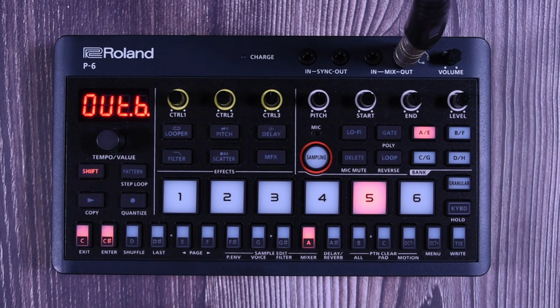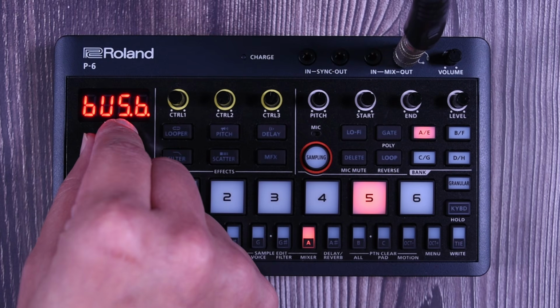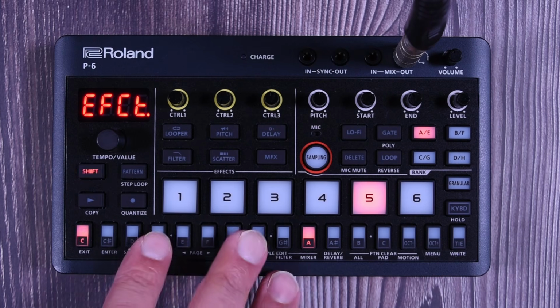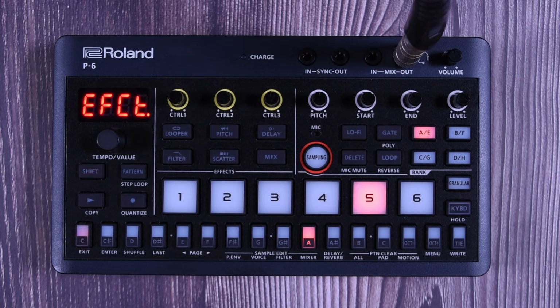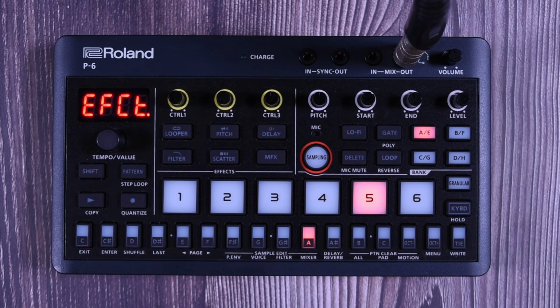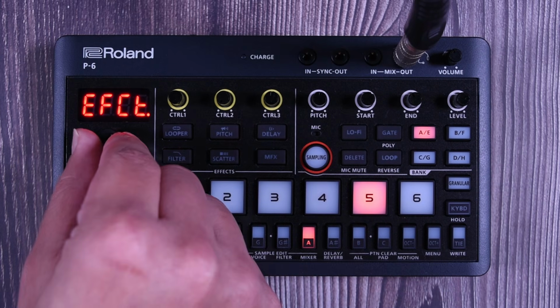I'm going to keep moving forward with the options. After the pan, you have the out B, and this is the output bus. I'm going to go in, and you have the bus A, you have the bus B, and then you have the effect. To understand this, we need to understand how buses work, and it's the last section of this whole video or whole deep dive. I'm going to need to do a lot of explaining, especially if you don't own an SP404. If you have an SP404, you should know this. It's a pretty common option for that device.